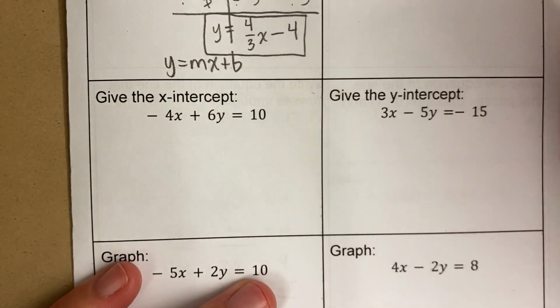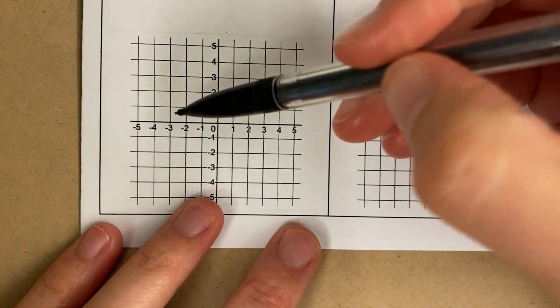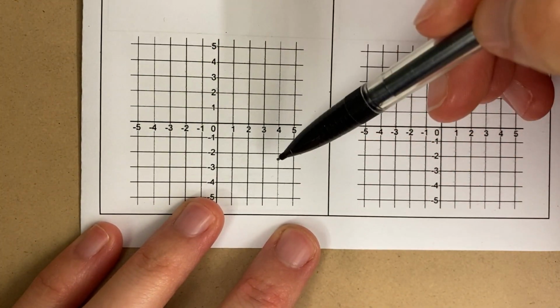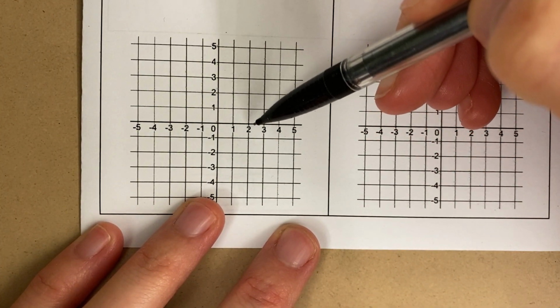Here, this question is asking me for the x-intercept. So let's think about a line, right? Like let's say this line is going to look like this, okay? The x-intercept is the point where the line hits the x-axis.